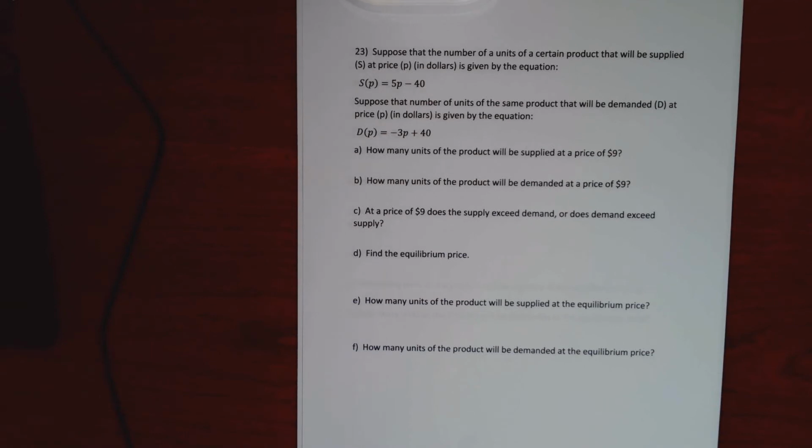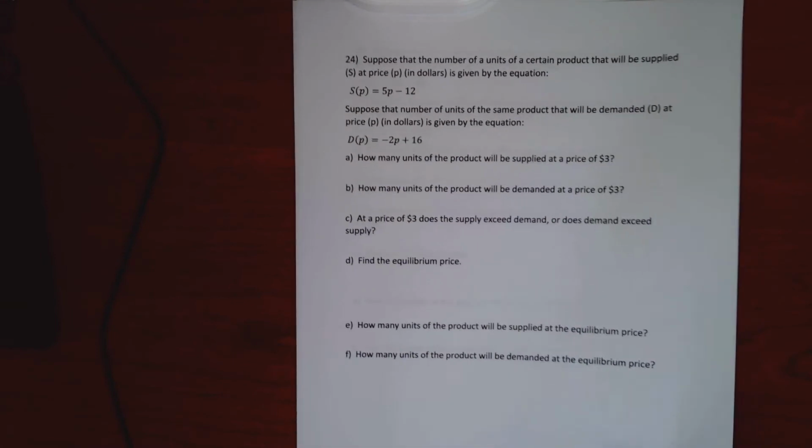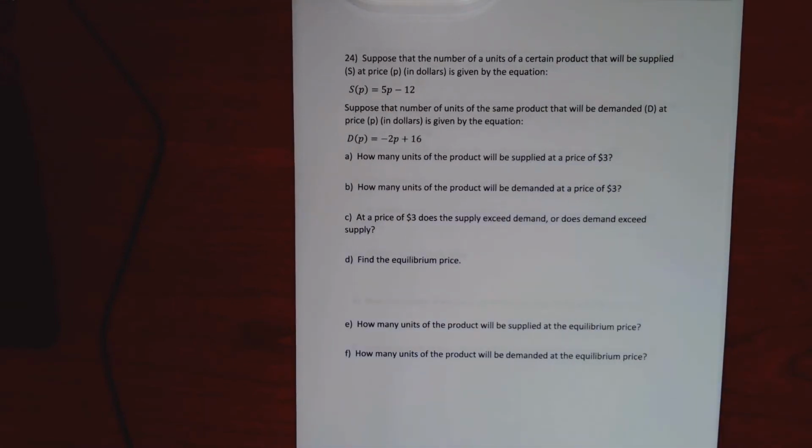And if you count, it has 6 parts. If something has 6 parts, it's probably going to be 12 points on the test, 2 points each. It's not particularly hard, but it's pointy. So go through these problems 21 and 23 before you move on. I'm going to skip problem 24, which is the same question, essentially, just with different functions.